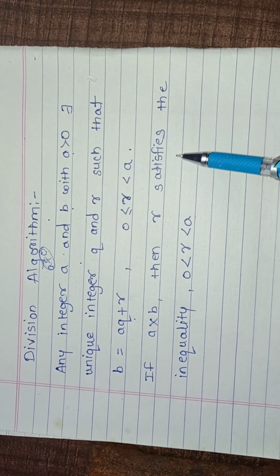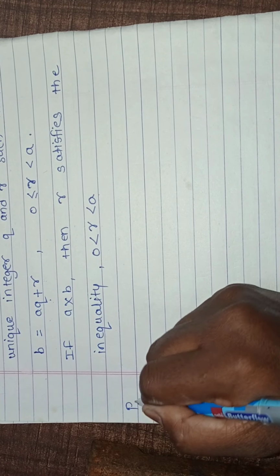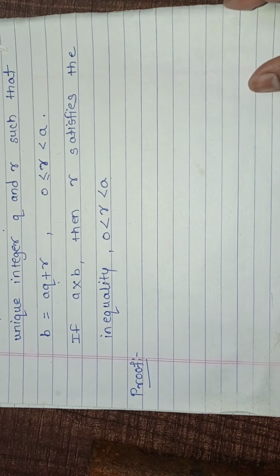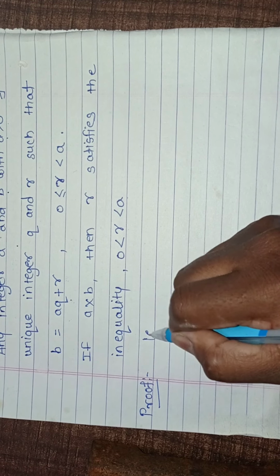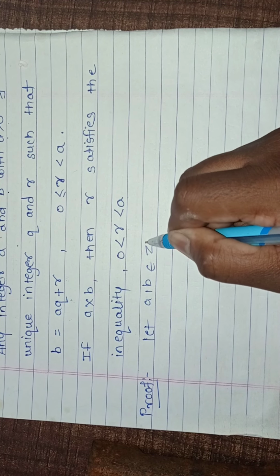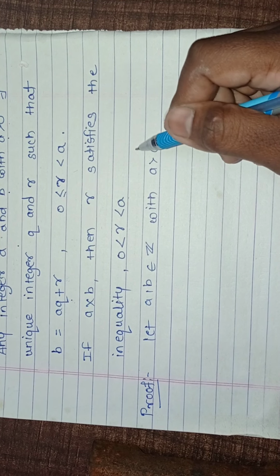Now we discuss the proof. Let a, b belong to Z with a greater than 0.